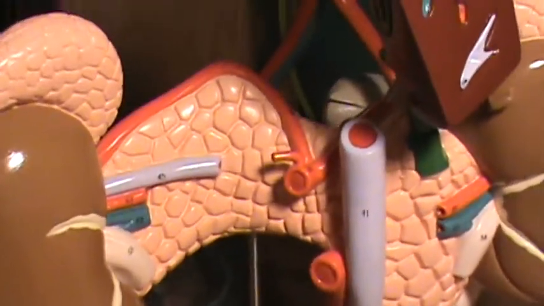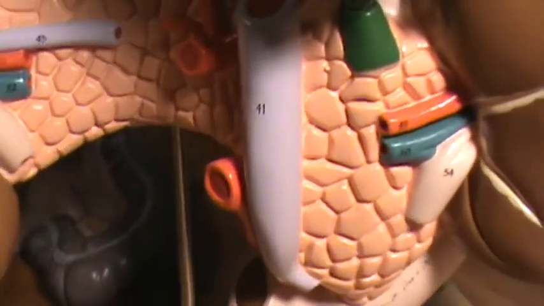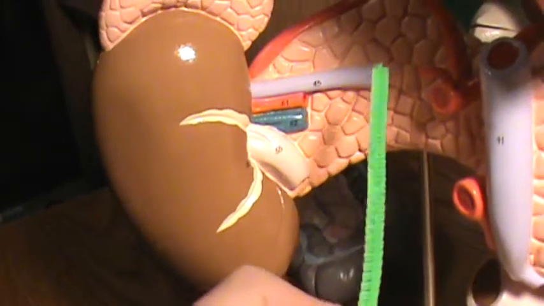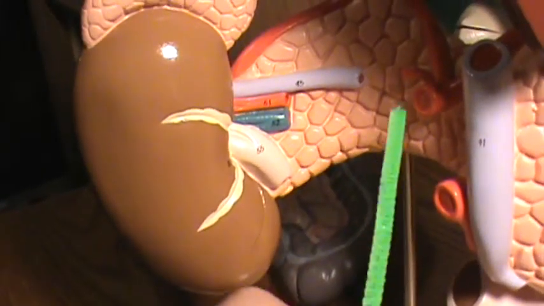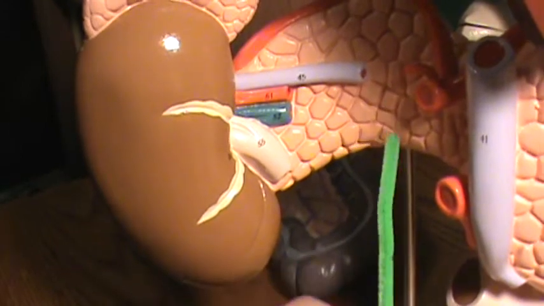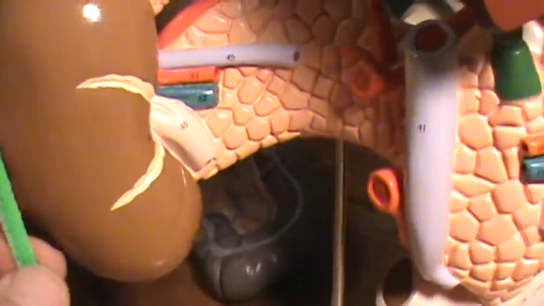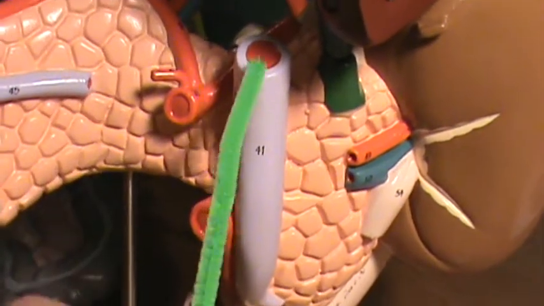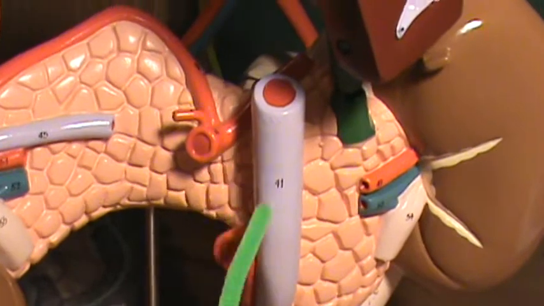As far as the veins go, we've got the splenic vein coming in from the spleen. And unfortunately, this model cuts it off. Normally, there'd be an inferior mesenteric vein coming up to join it. And eventually, that splenic vein and inferior mesenteric vein would come across and join up with this vessel right here.